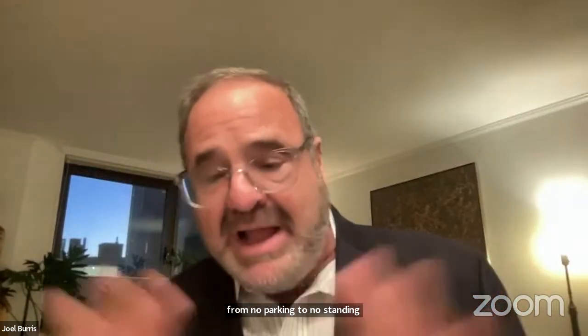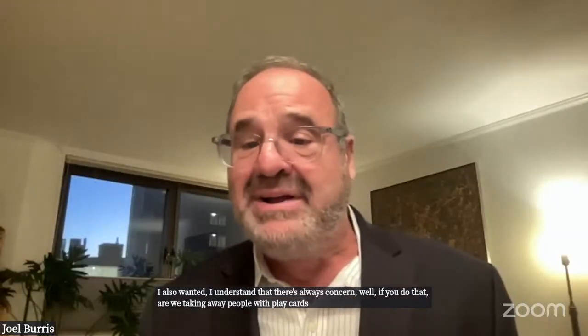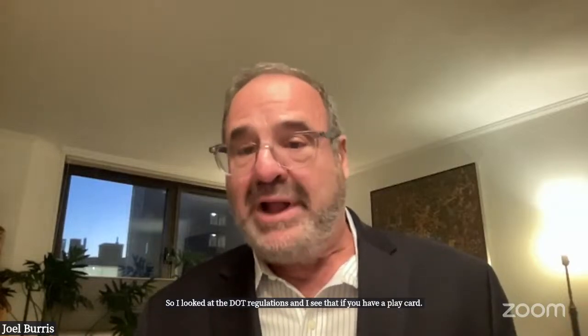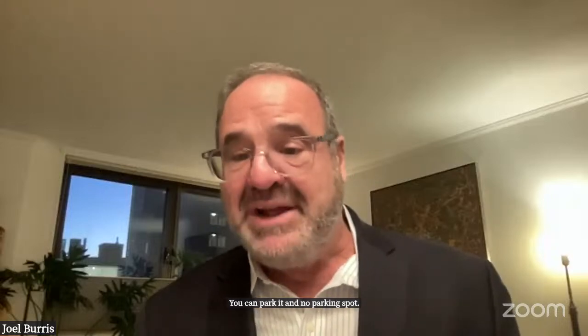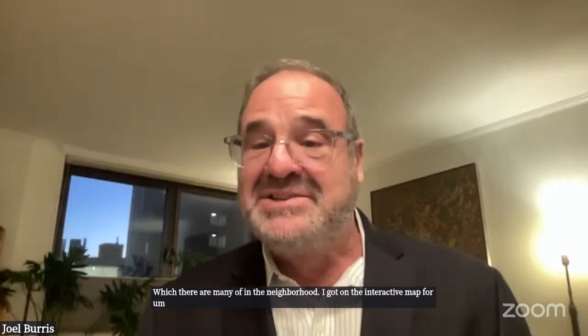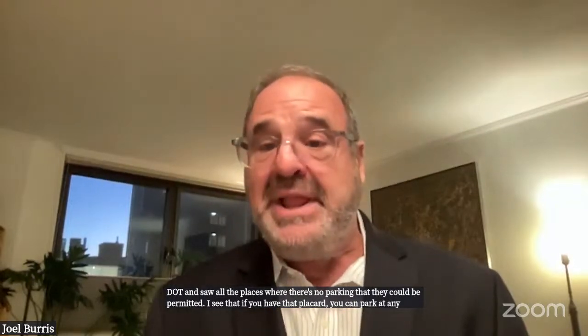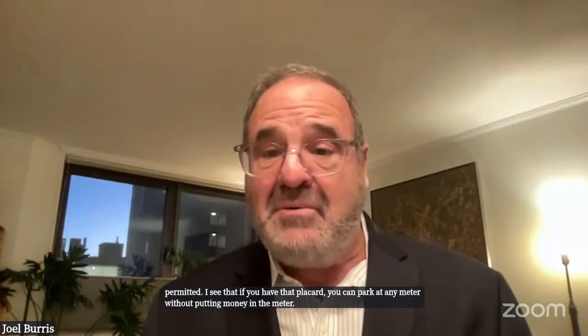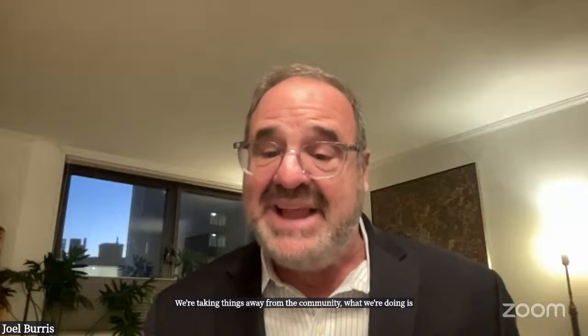I also understand that there's always concern, well, are we taking away people with placards' ability to park? So I looked at the DOT regulations, and I see that if you have a placard, you can park at a no parking spot, which there are many of in the neighborhood. I got on the interactive map for DOT and saw all the places where there's no parking that they could be permitted. I see that if you have that placard, you can park at any meter without putting money in the meter. So it's not as though we're taking things away from the community. What we're doing is we're giving things to the community, safety.